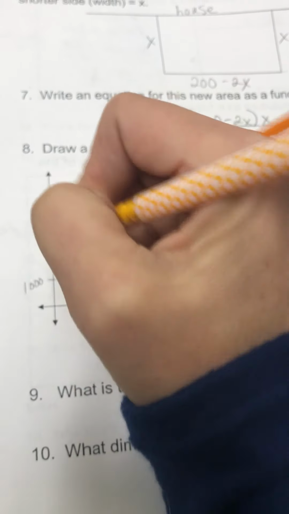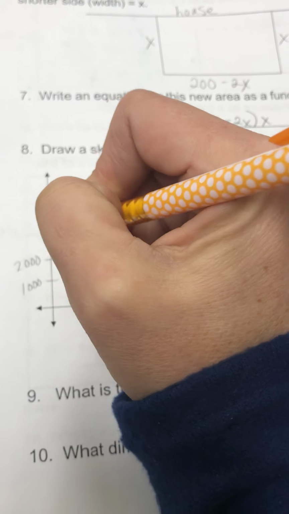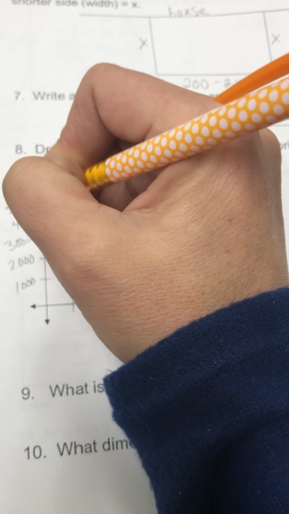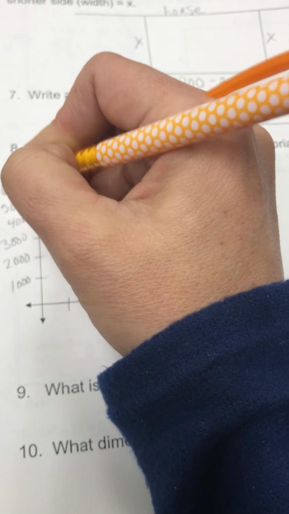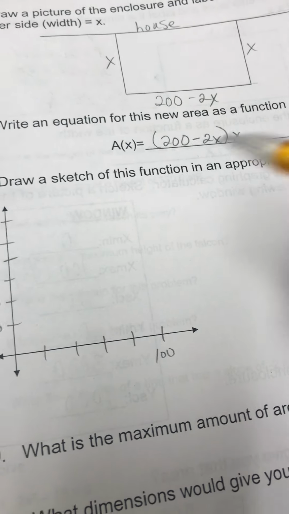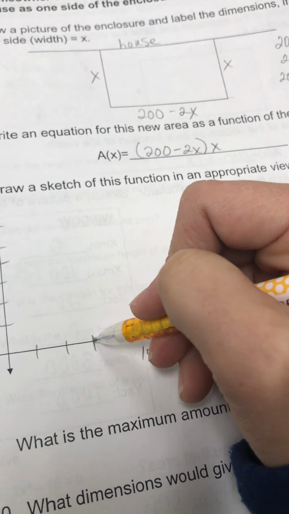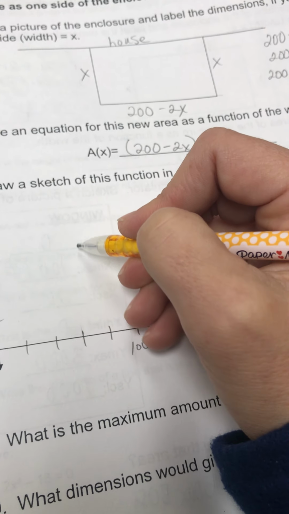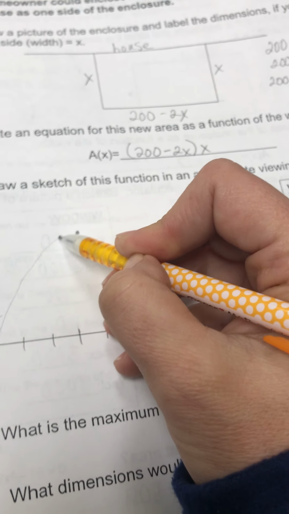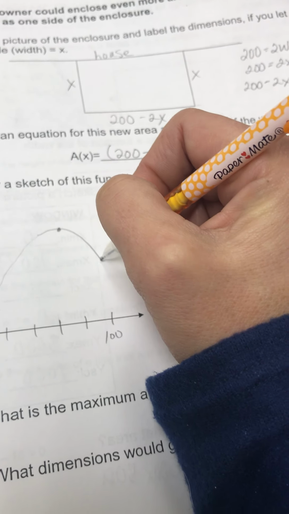So 1,000, 2,000, 3,000, 4,000, 5,000, 6,000. Okay, and it looks like our point is going up to 5,000, and it's at the middle, so it's going to be about right here. Is going to be about my maximum point. We're going to find the maximum in just a second.